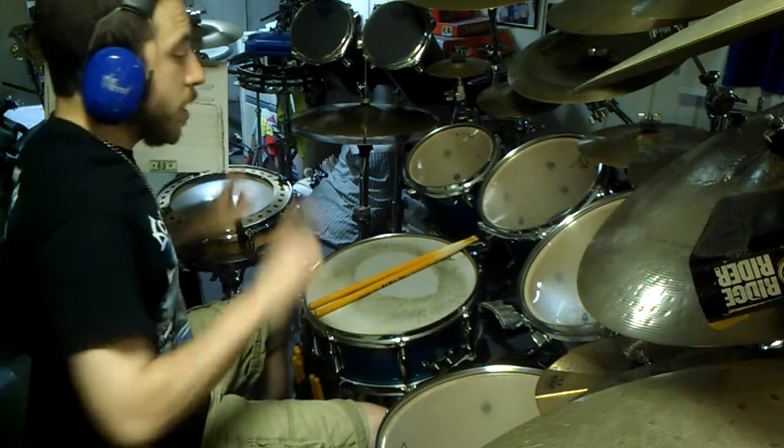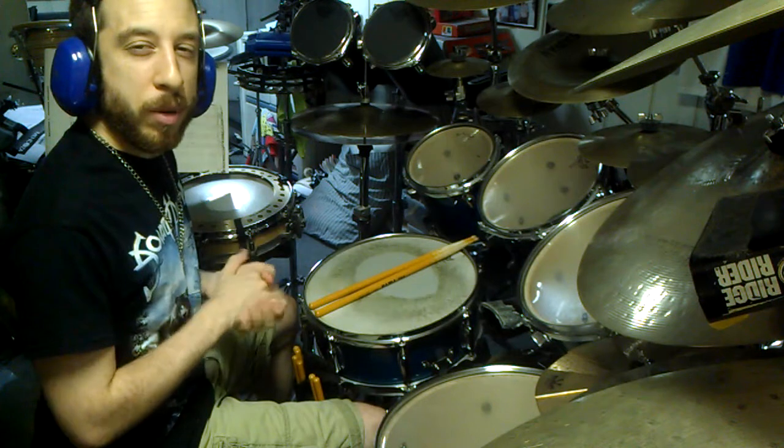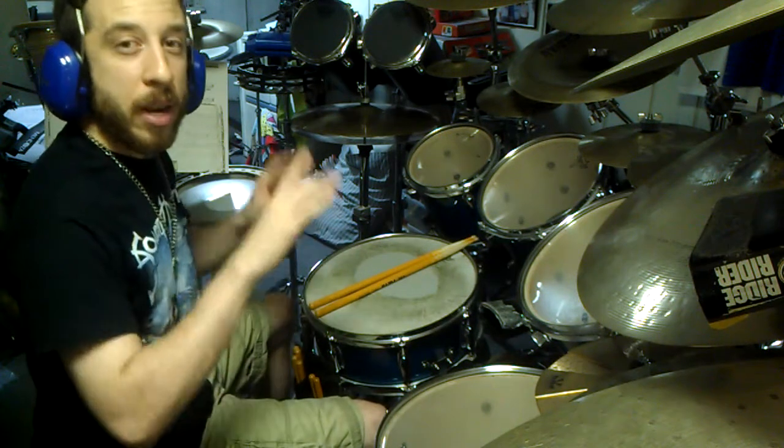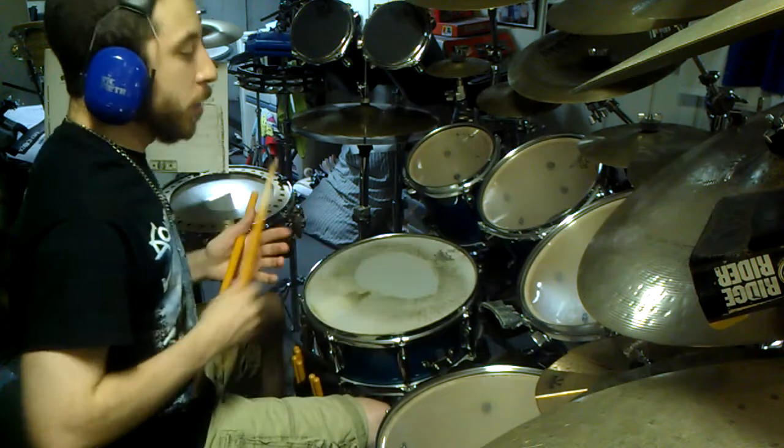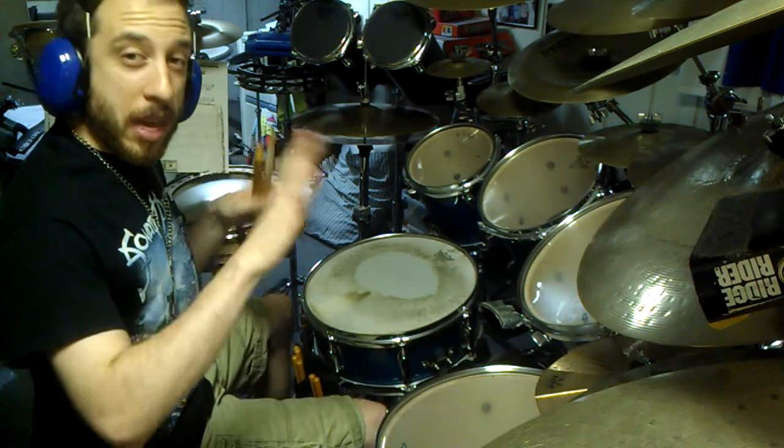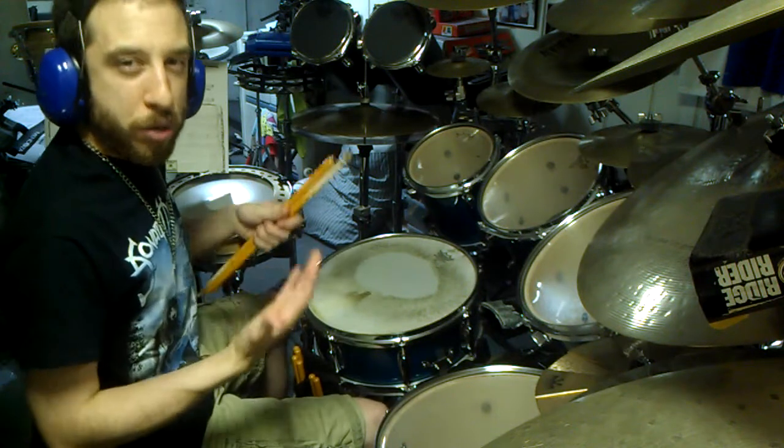So, before I go further, there are different ways of playing this rudiment. But this is usually the first way, what I'm about to do, this is the first way it's usually taught. Alright? So, here's the usual or the traditional way of playing it.